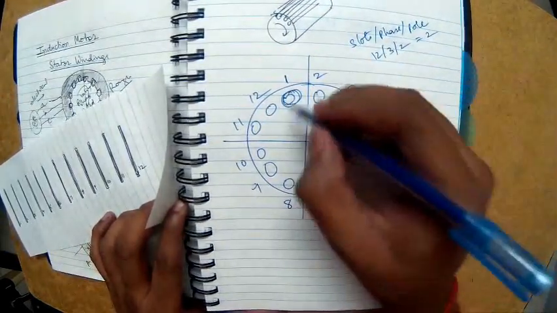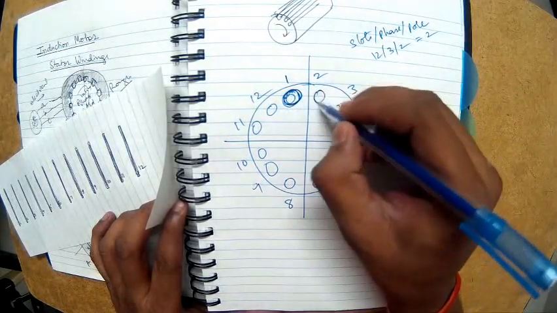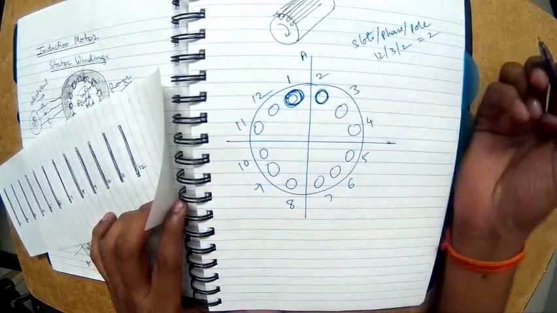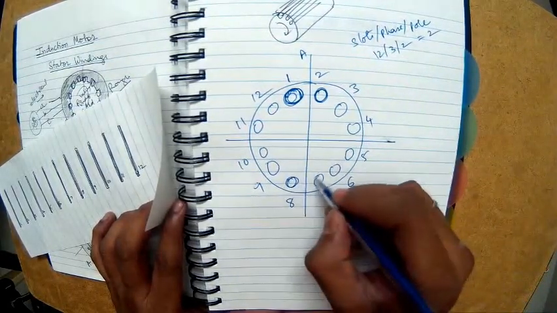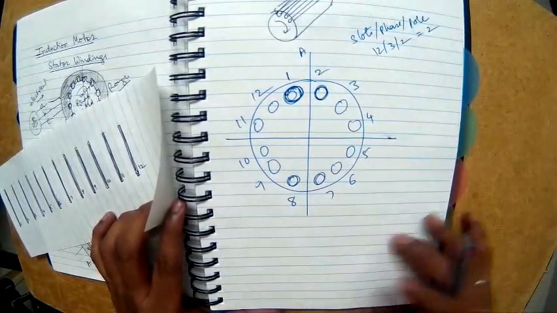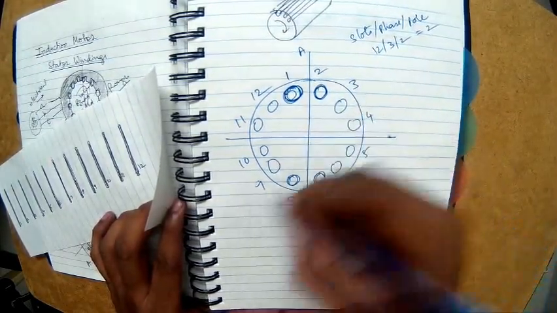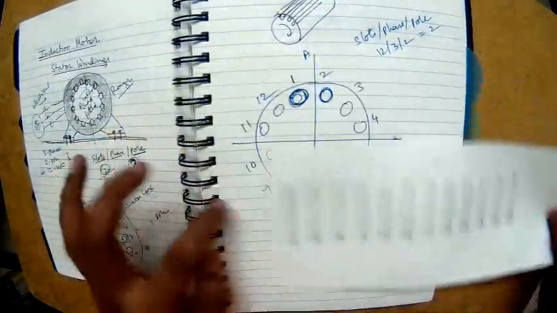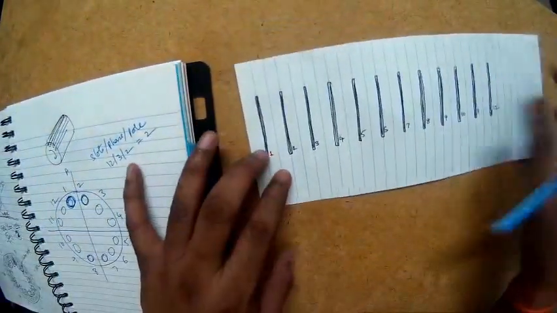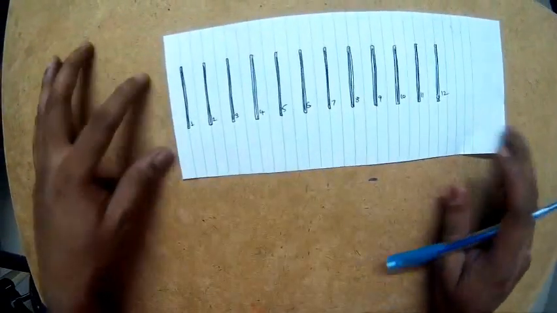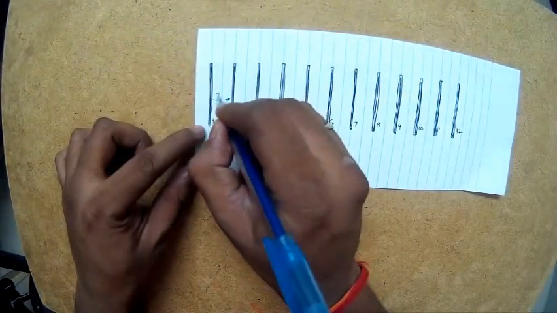So I can take this 1 and 2. This is A phase. The opposite to that, 7 and 8, will again become the A phase. That's how we are going to do the connections. Now I'll use this diagram, which is nothing but the same representation of this. I think it helps if I view the angles. The angle between 1 and 2 is 30 degrees.